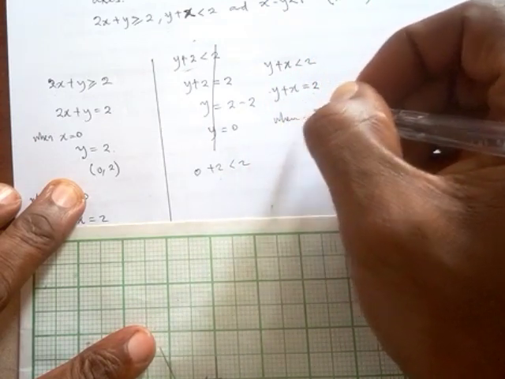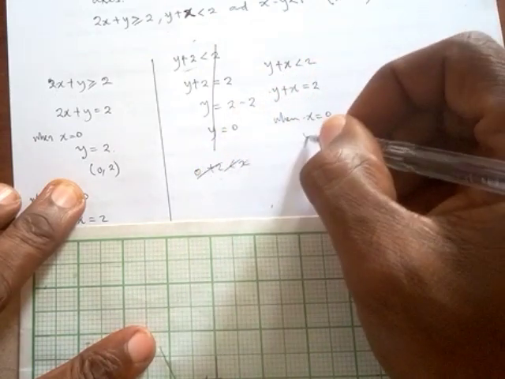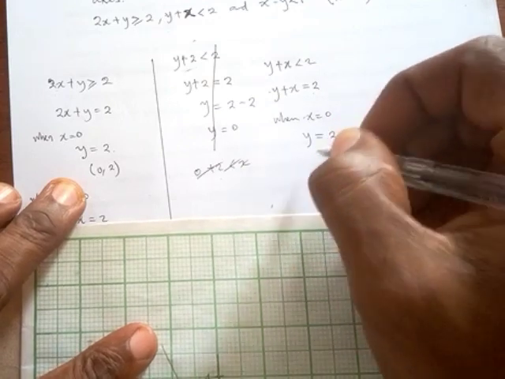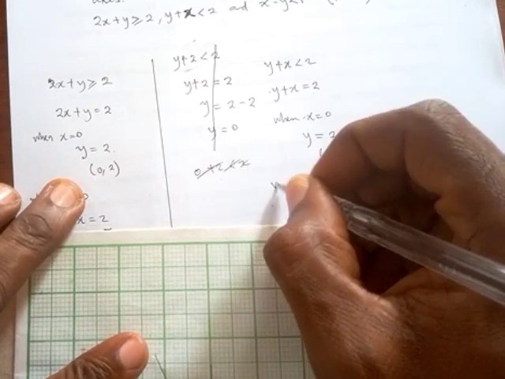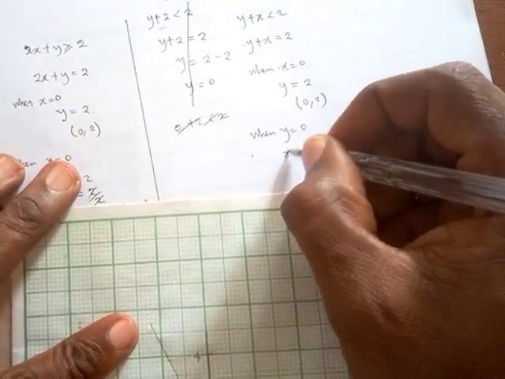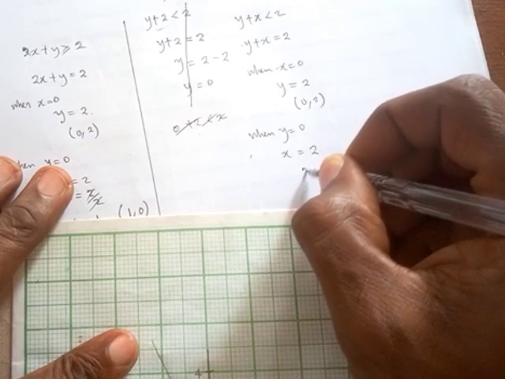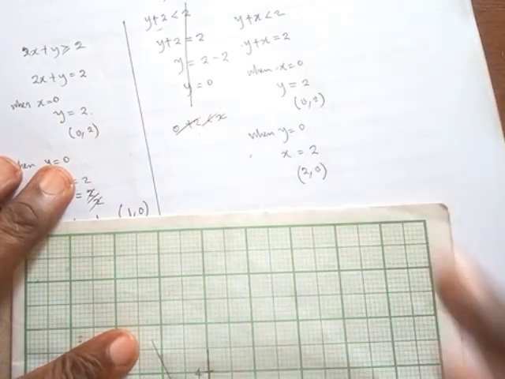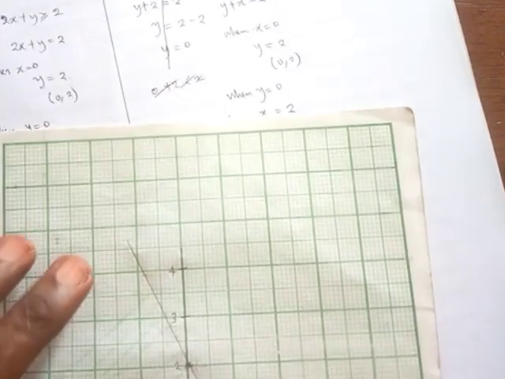So when x is 0, we have y equal to 2, so the coordinates for this point is 0, 2. And then when y is equal to 0, x is equal to 2, so the coordinates for this point is 2, 0. So let's plot these points on our graph.